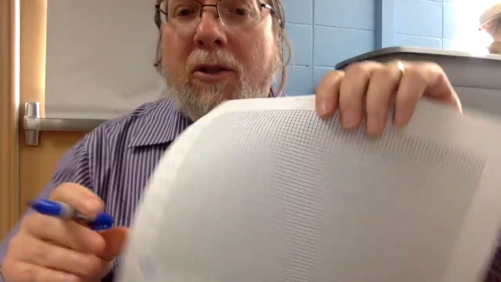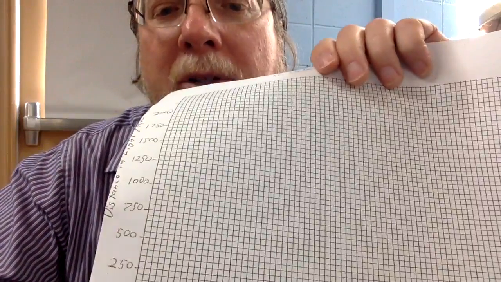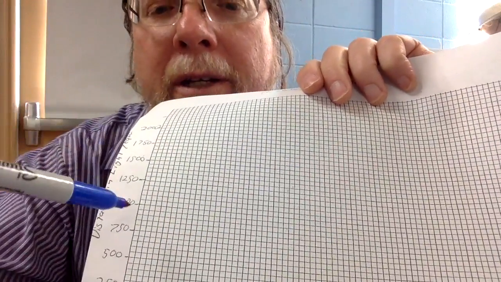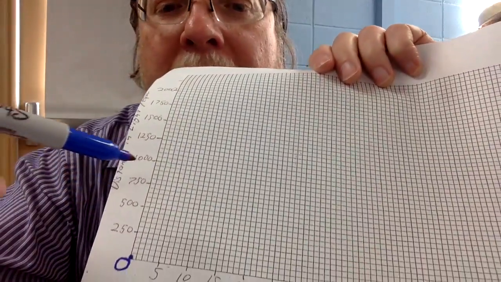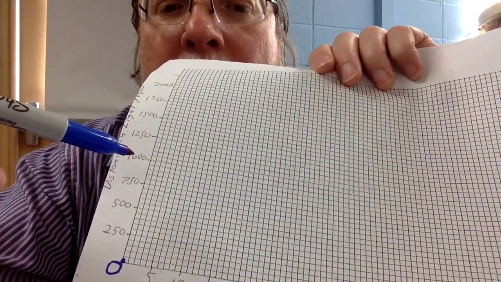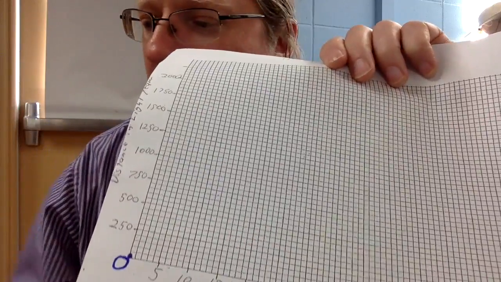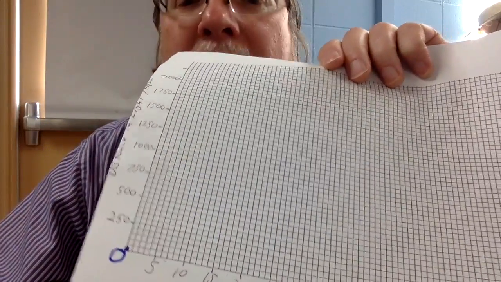I also see that Galaxy B is 800 million light years away. So on my graph, I'm going to try to find the 800. It will be one line above the 750. And then we want to see where that will cross with the velocity of 21.